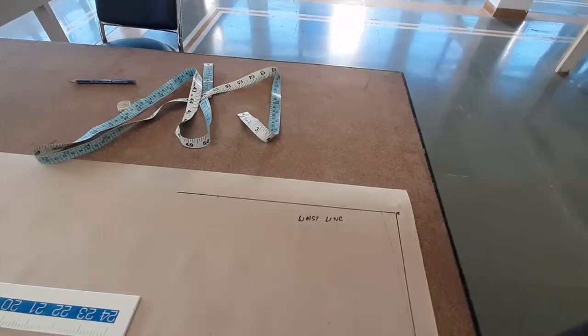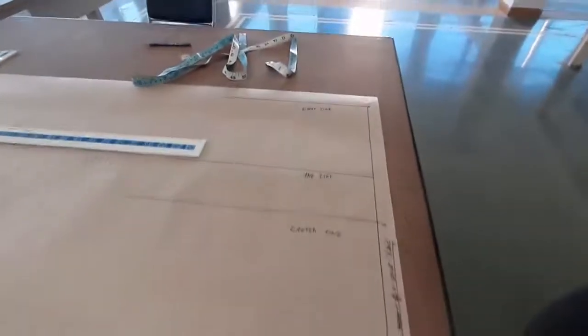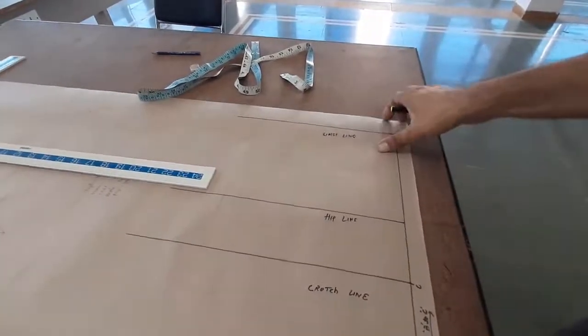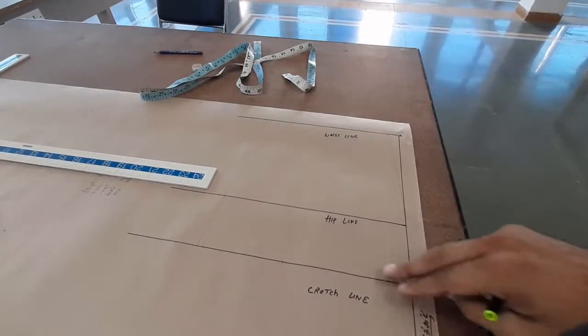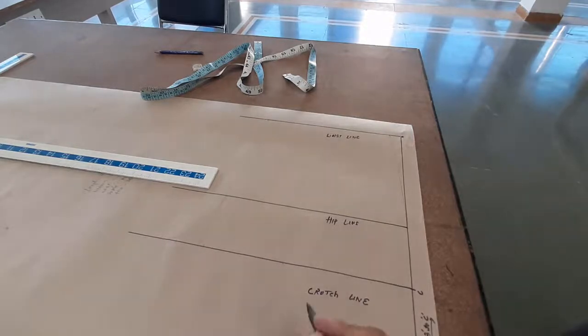Now we have to give the dimensions for width. First we start with our crotch line. To calculate the width of the crotch line, we have a formula: 1/3 of hip minus 0.5 inches.